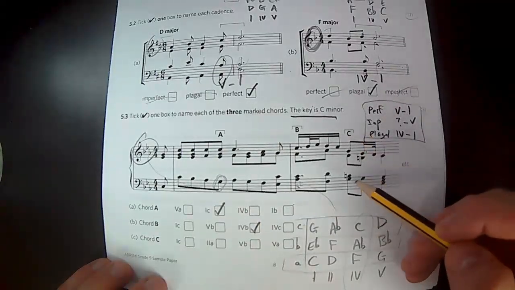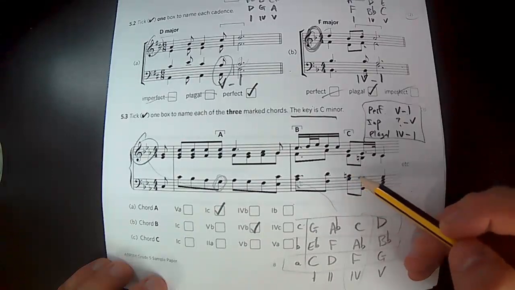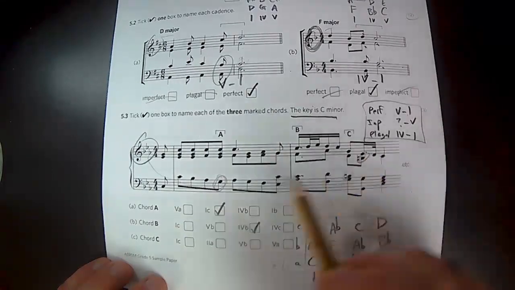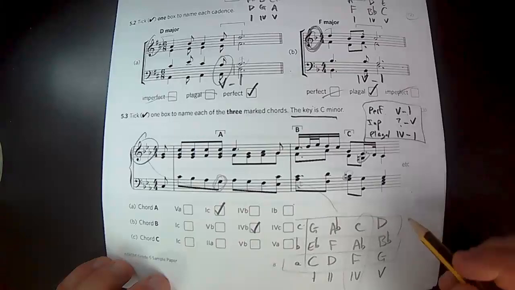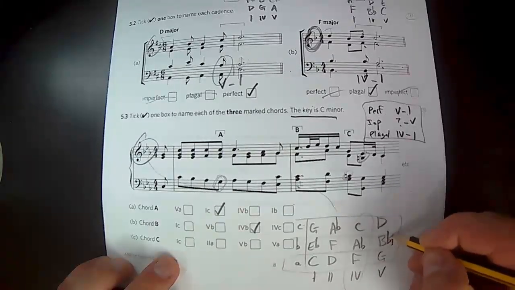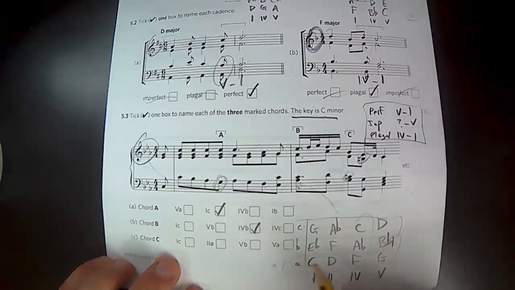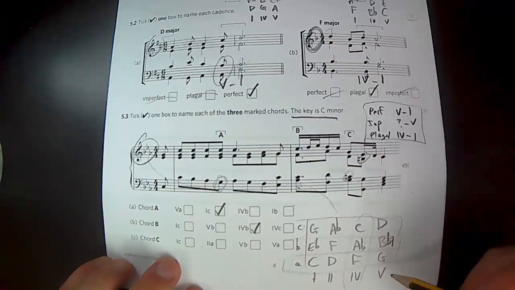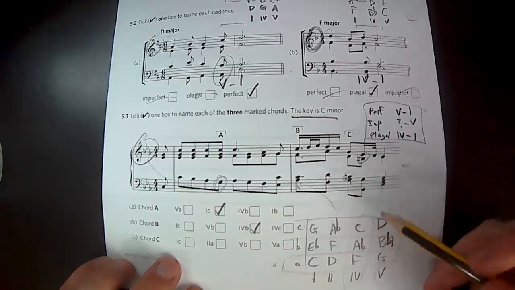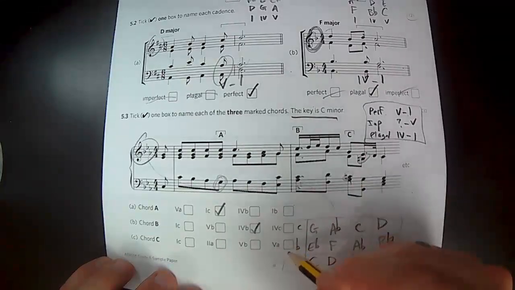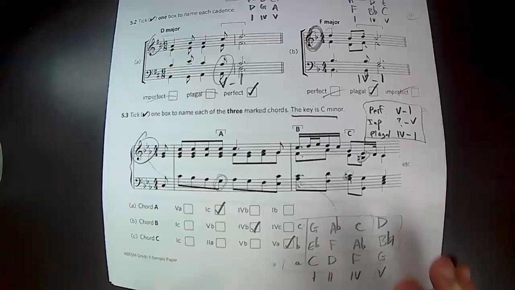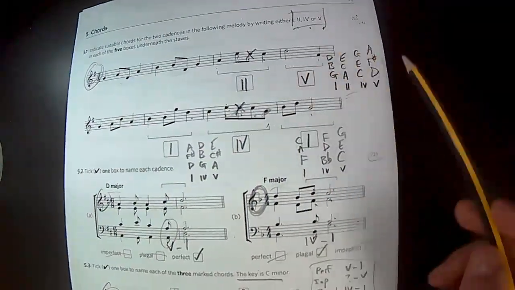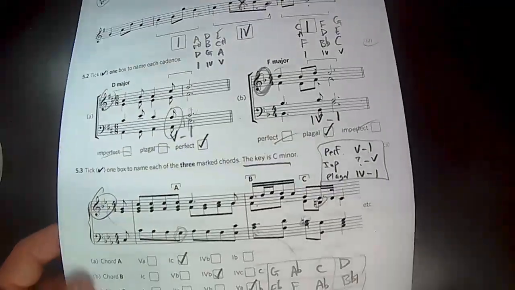Chord C, we've got G, B naturals, okay? All the B's are naturals in this piece, because it looks like we're in C harmonic minor. So that B is natural. Any other B's? No. G, B natural, and D, chord 5. And G is the lowest note. So that's chord 5A. So that page can give us a nice 10 marks by just writing out our chords and taking our time with it.